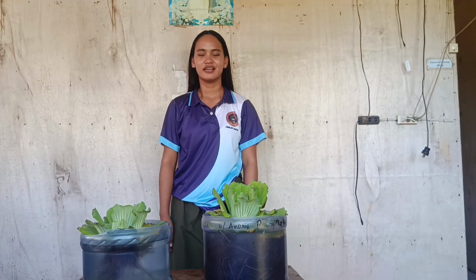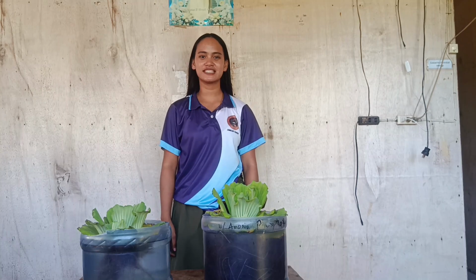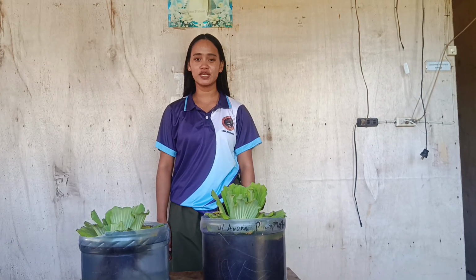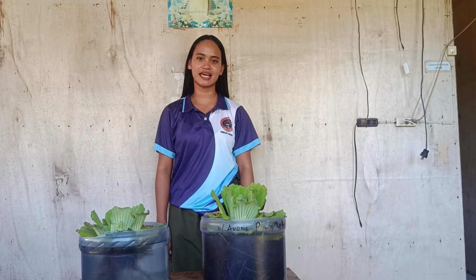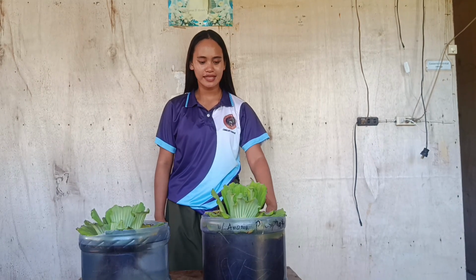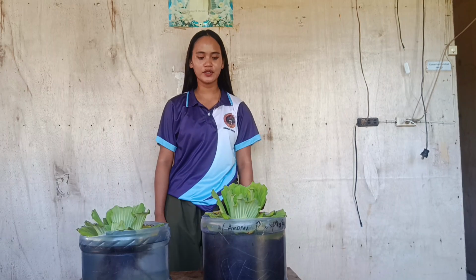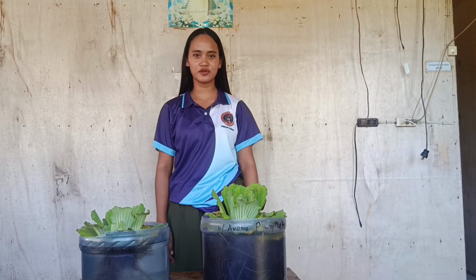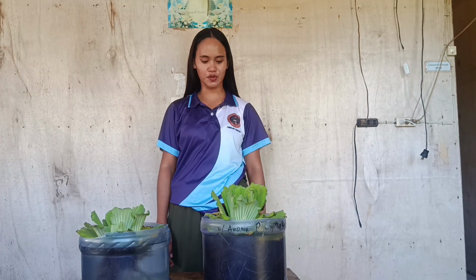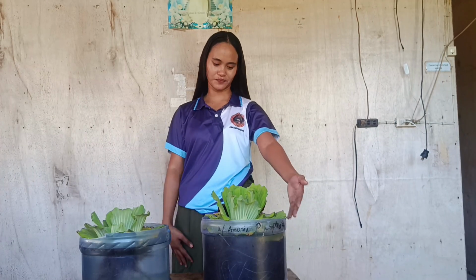Nutrient cycling process. Nutrient cycling involves movement, formation, and reuse of essential elements such as nitrogen and phosphorus within an ecosystem. So, in this experiment, ammonium phosphate acted as the nutrient input. Plants absorb the nitrogen and phosphorus to support growth.